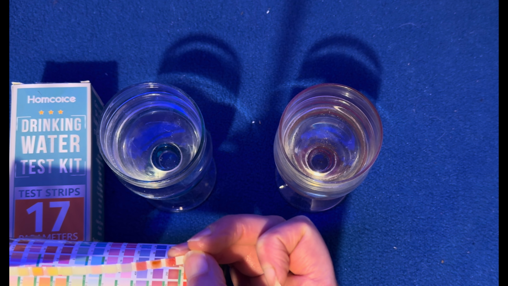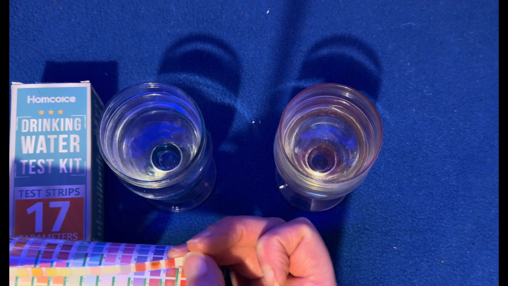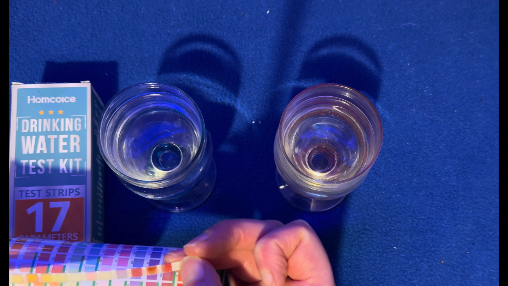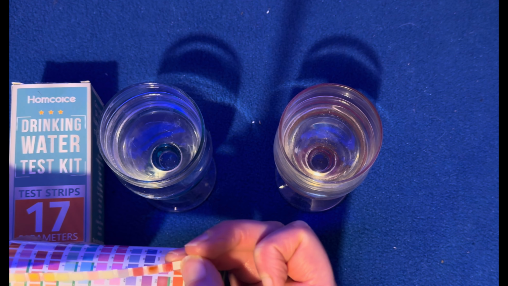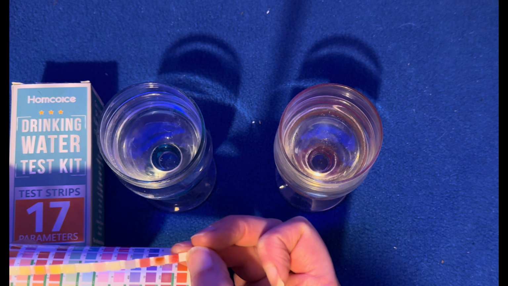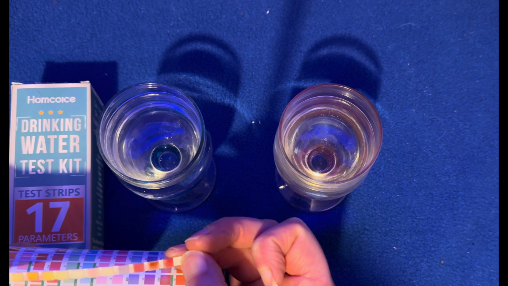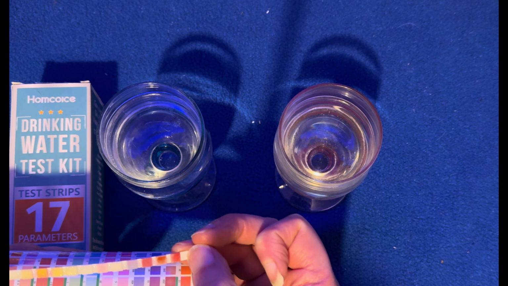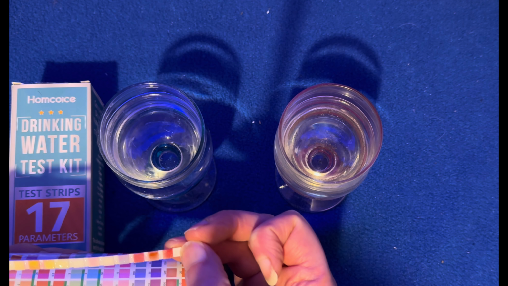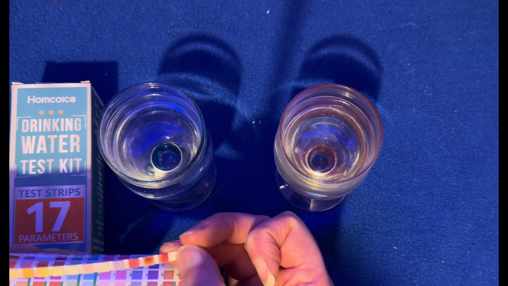And then the next one down, magnesium, that's also negative. The next two are negative, which is chlorine, total and free chlorine. And obviously if you're going to use this in a swimming pool or something, then you're going to get a chlorine reading. And if you chemically treated it as well, you might detect some chlorine in there as well.